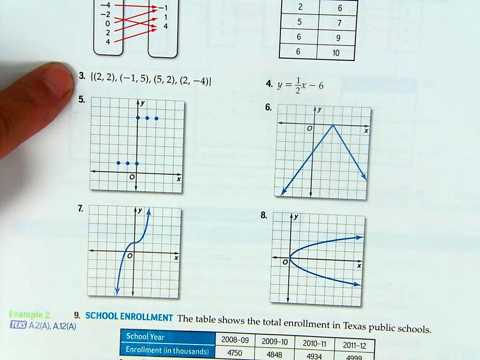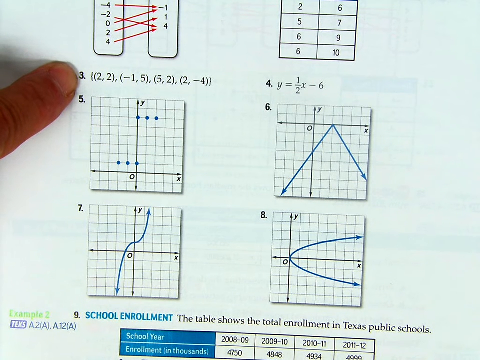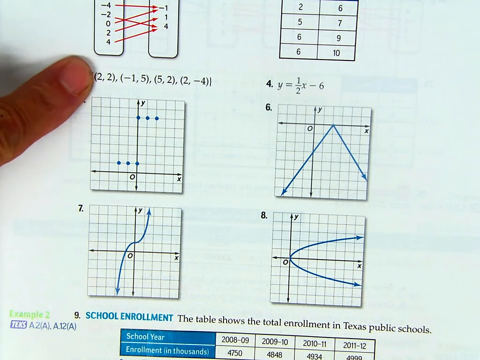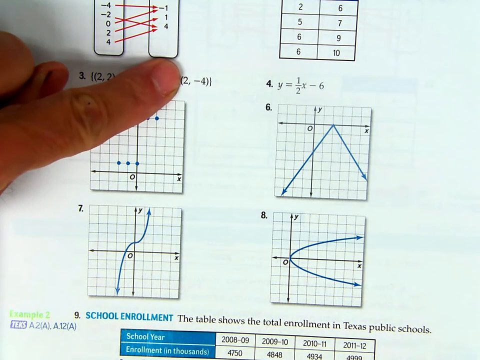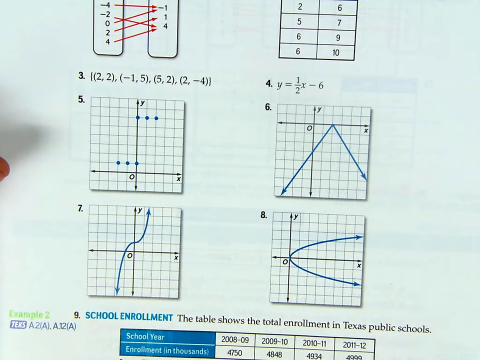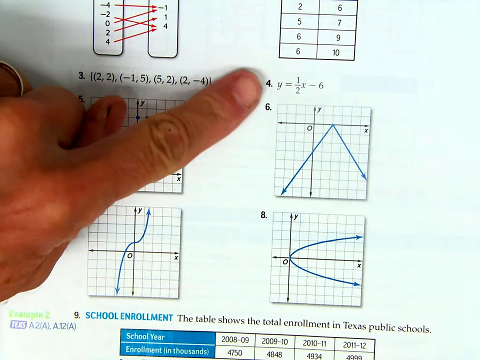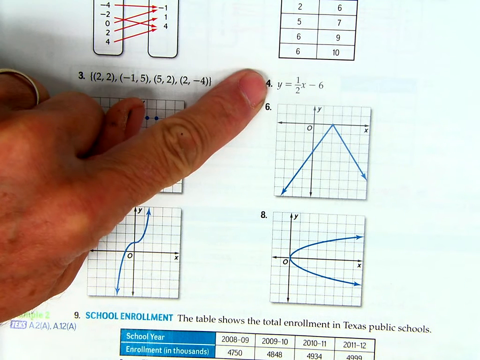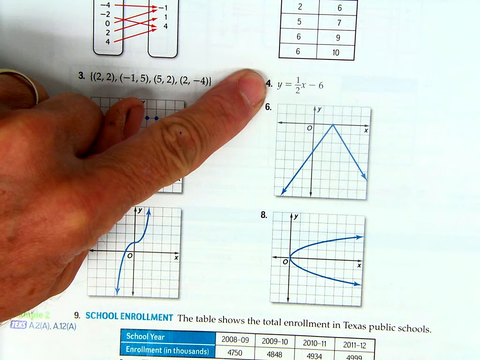Number 3. No? How come? This 2 right here is the same as that 2 right there. Number 4. Yes, it is a function.